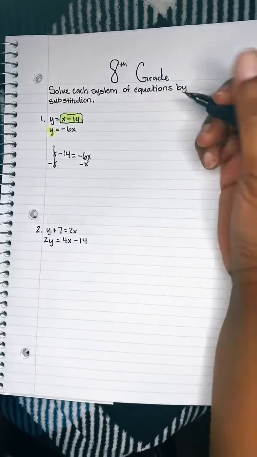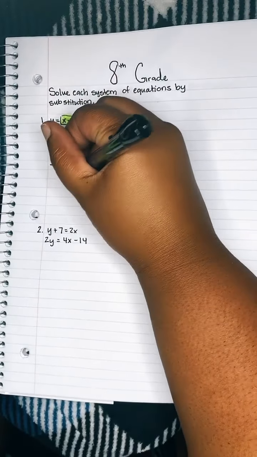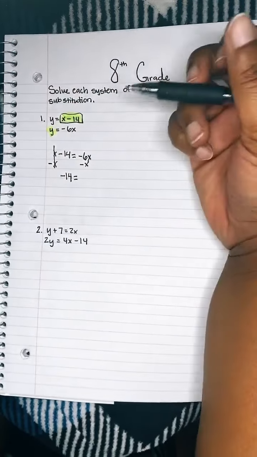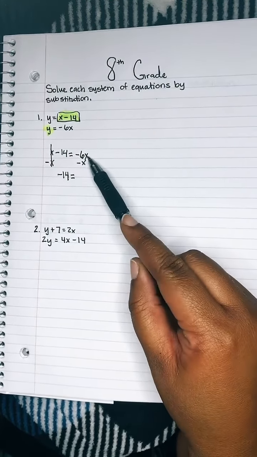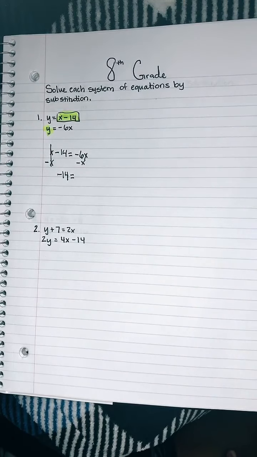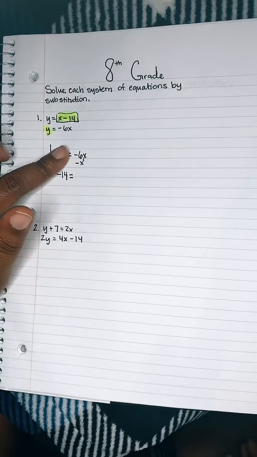Excellent. These x's cancel. And we get negative 14 equals, okay, you guys tell me, what do I get here when I have negative 6x minus x? Subtract. Okay, what do I get here? Okay, somebody said 5x, 0. Negative 7x. Yes.